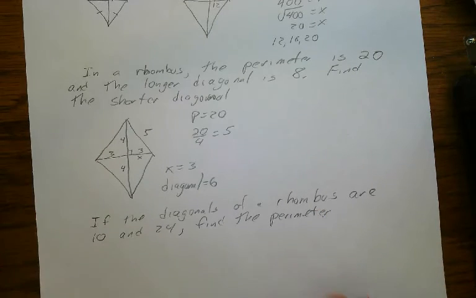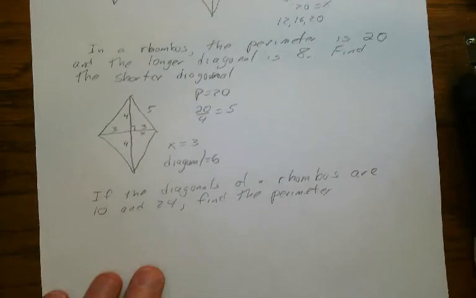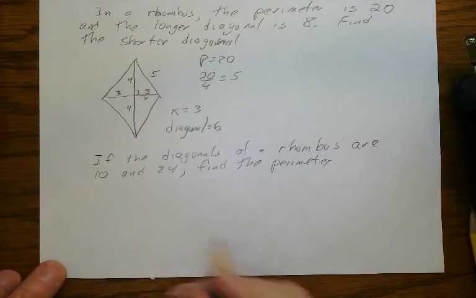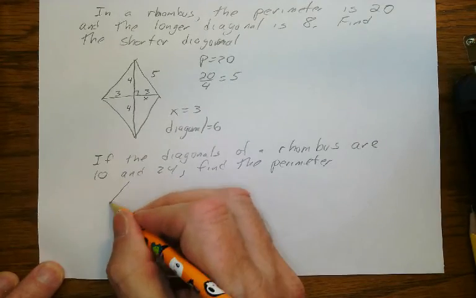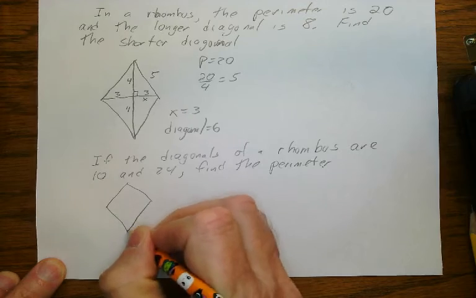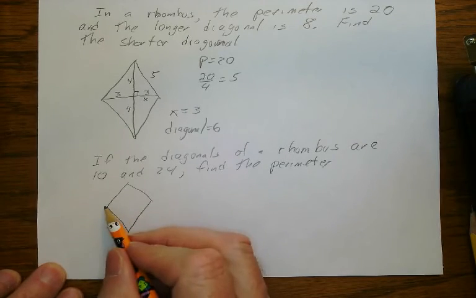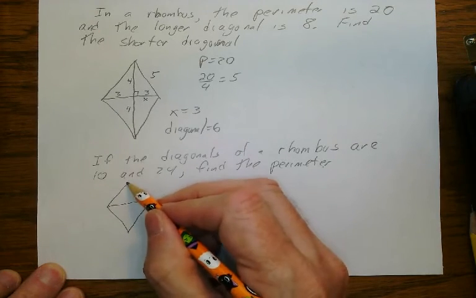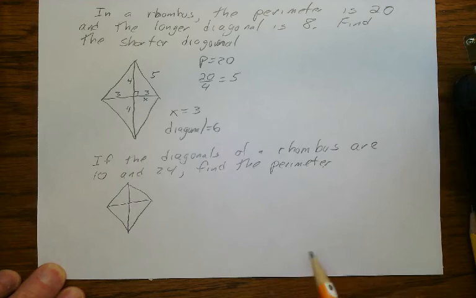Now you can do this problem without drawing it. However, in geometry, I always recommend drawing it, and I always do draw it. Even if the drawing is not very good. Now, the diagonals are 24 and 10.